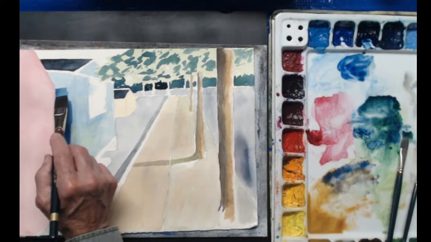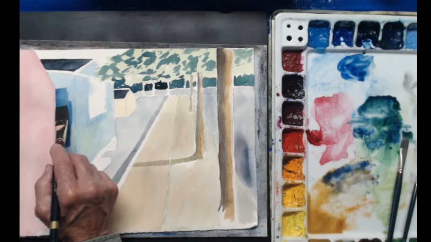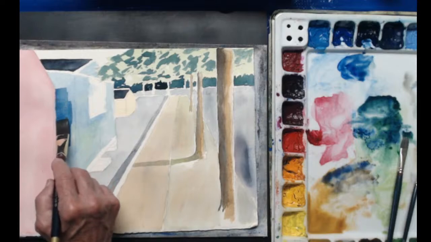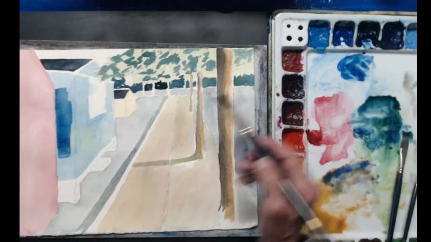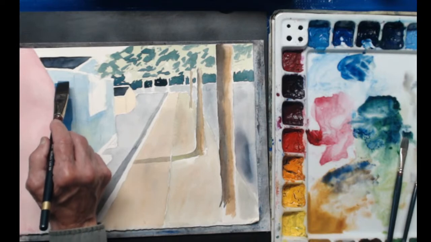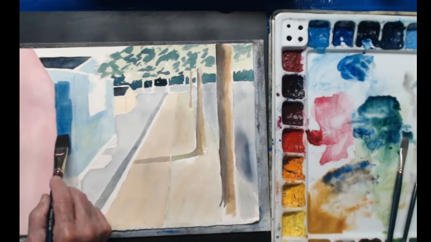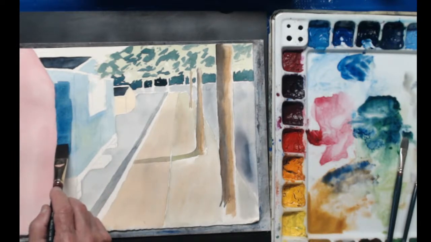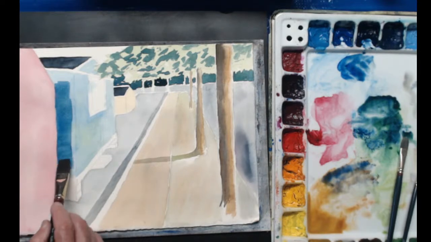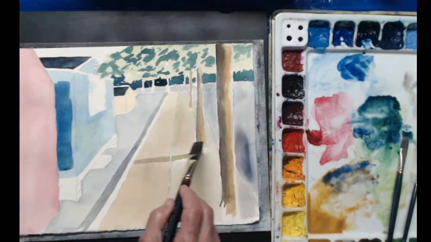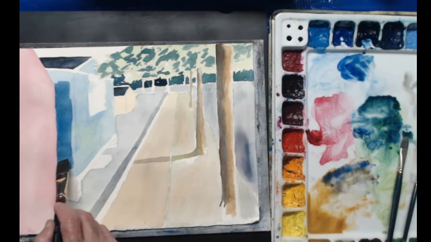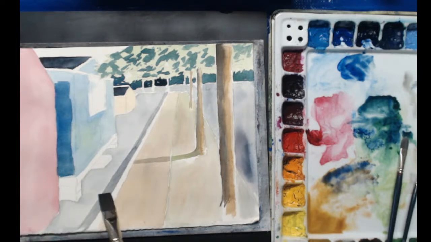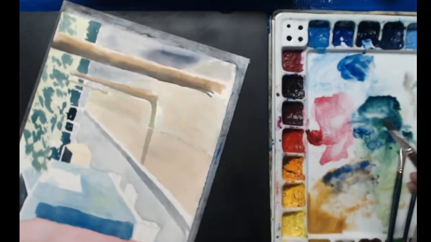So now we have the form shadow of this building. We're working on form shadow now. This is the side that's turned away from the sun. So it's going to be darker. So this is the form shadow of this building. Remember, today we're working on form shadows and cast shadows. This is the form shadow. We did the form shadow of the tree. Now we're talking about the form shadow of the building. The side is turned away from the light. I'll turn it a little bit so I can get the edge a little bit better.